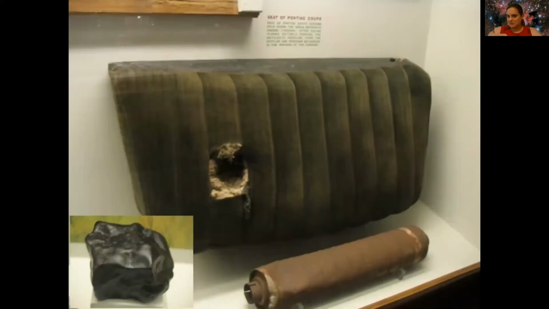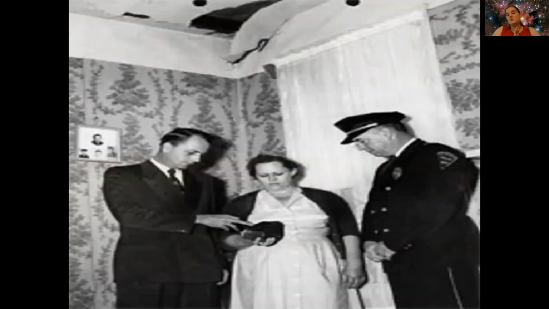And of course, this is the back of another one, the back of a Pontiac coupe, where it literally went through the roof of the car and back through the back seat. Crazy. And of course, this poor lovely woman in Kentucky who was just laying on her couch and one went through her roof. And it smacked her and left a big, huge bruise on her side. So she's just sitting in her home and something came through the roof. Crazy.